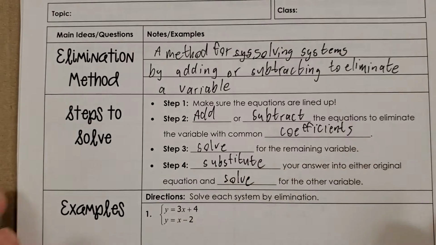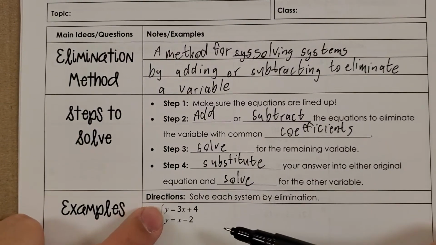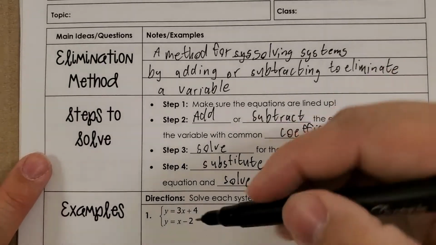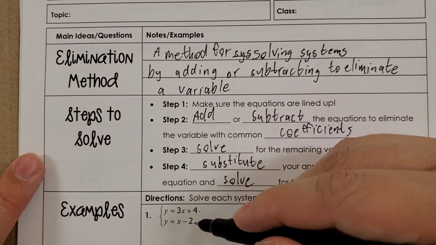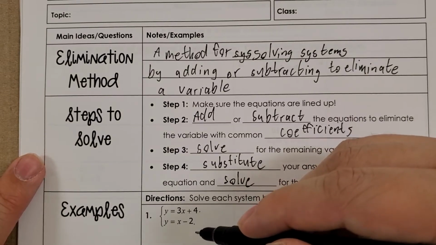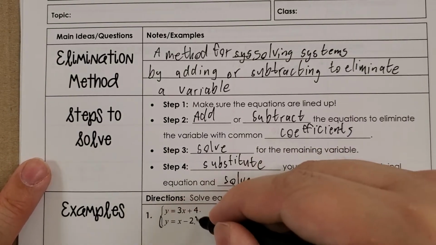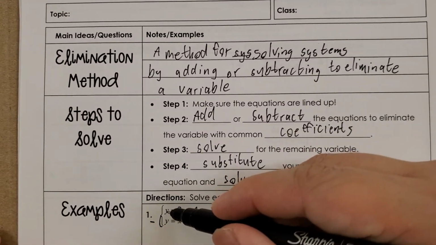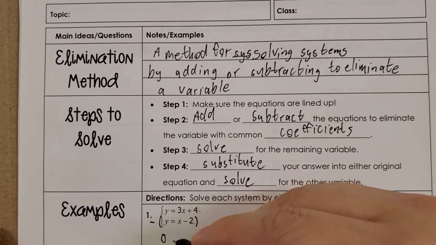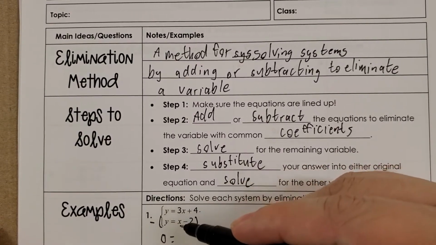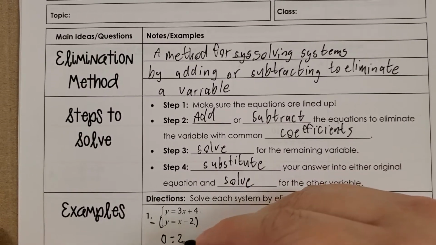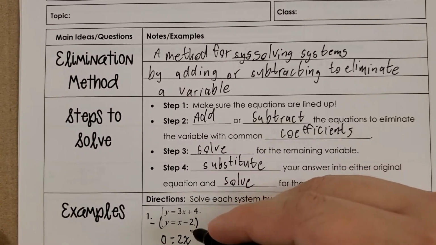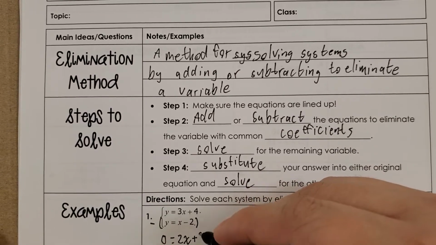Okay, so what does this look like? So I've got y equals 3x plus 4, and I've got y equals x minus 2. So what I'm going to do is take this equation and subtract this equation from it. I'm going to basically put brackets around this whole thing and subtract that. So y minus y is 0. 3x minus x is 2x. And 4 minus negative 2, that's a double negative, so we're going to end up with plus 6.